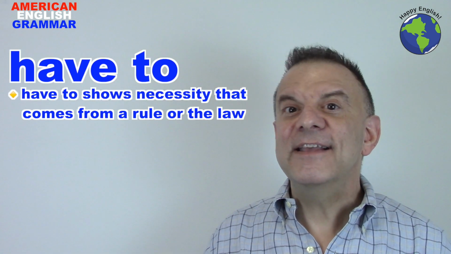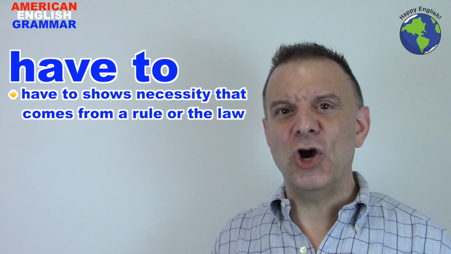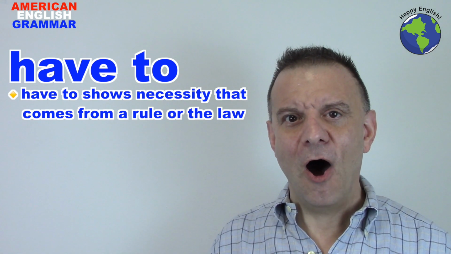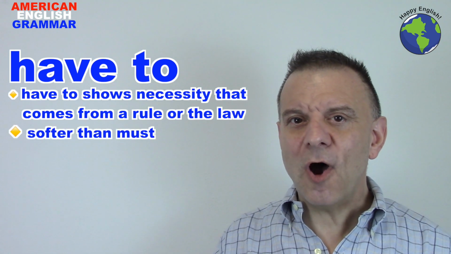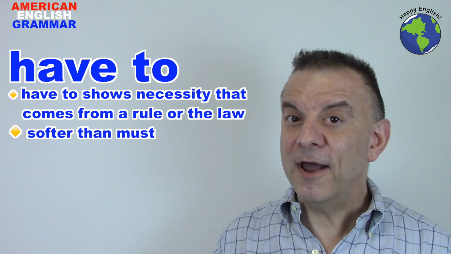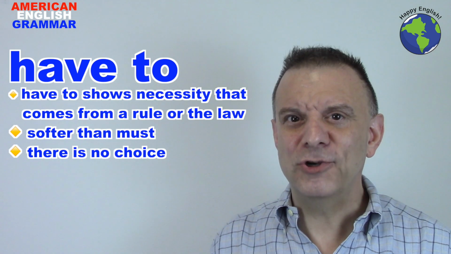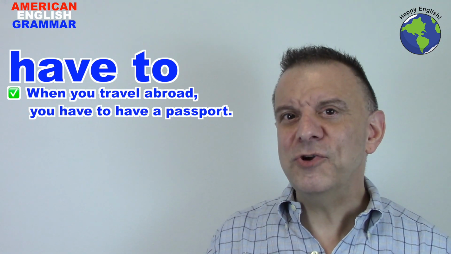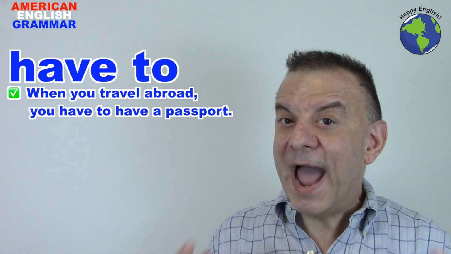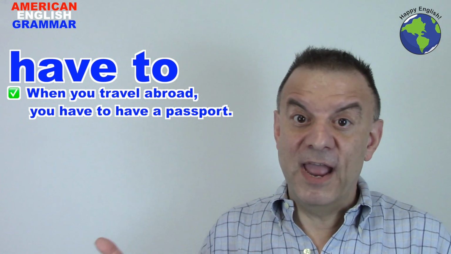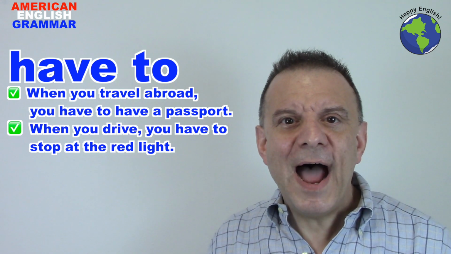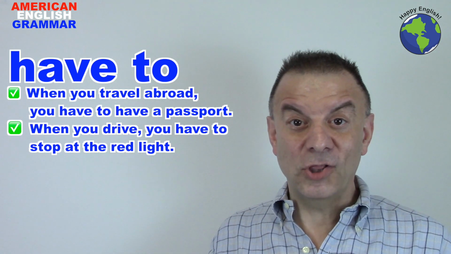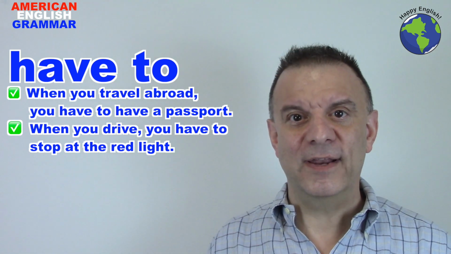Have to is also used to show necessity when there's a rule or a law. Have to is softer than must, but like must, there's no choice. When you travel abroad, you have to have a passport. There's no choice. When you drive, you have to stop at the red light. That's the law. You have to do it.